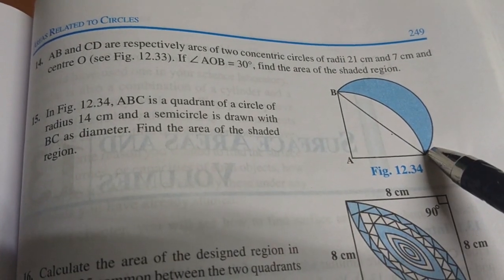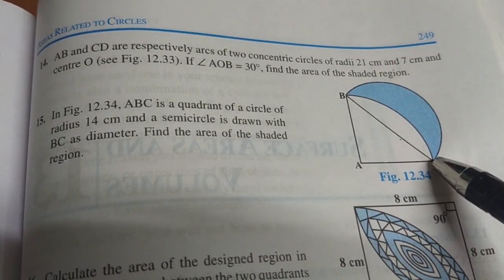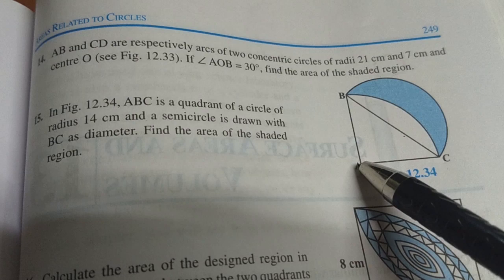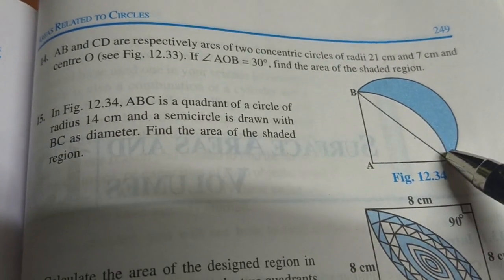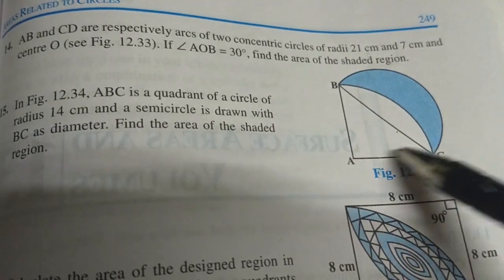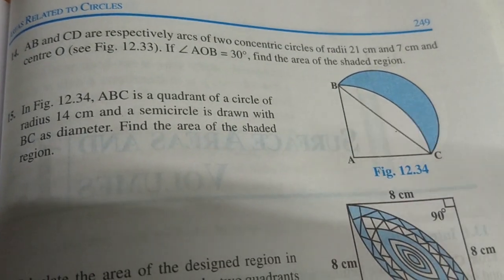Okay, it is a quadrant of a circle, radius 14 centimeter. AB, taking this curve, this is a quadrant, and a semicircle is drawn with BC as diameter. So BC, you can see one line, is actually the hypotenuse of the ABC triangle. And this semicircle is drawn. We have to find this shaded area. Come to the solution.